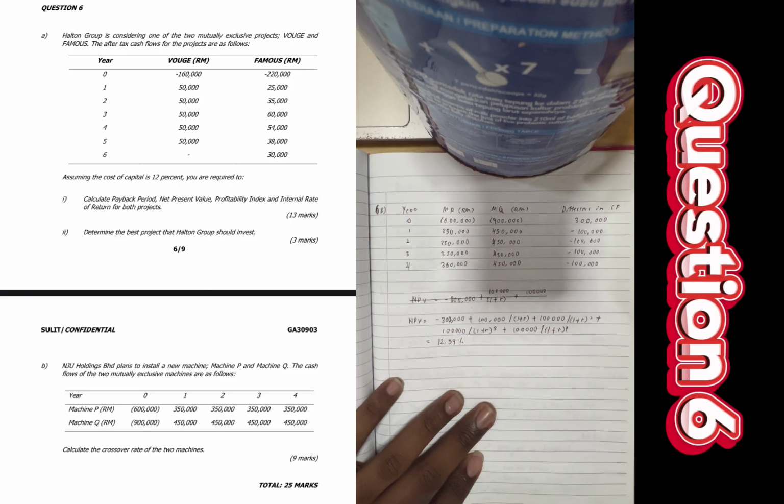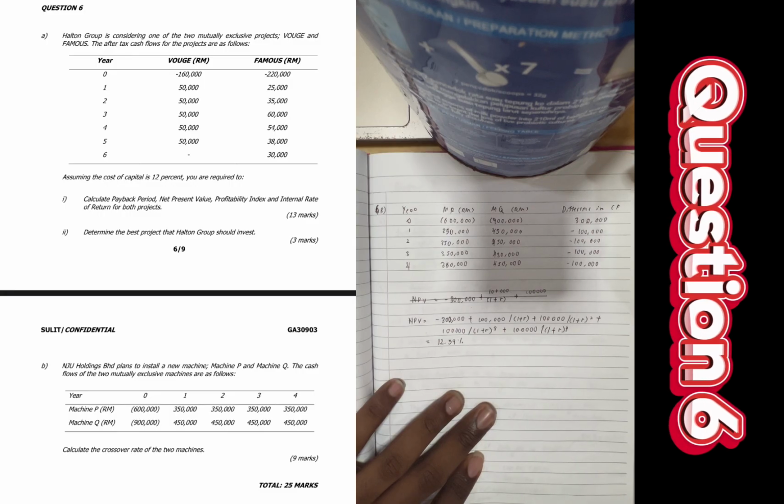So the net present value is minus 300,000 plus 100,000 over 1 plus the rate of return, to the power of 1 up to 4 years.